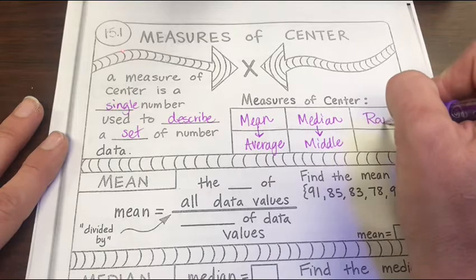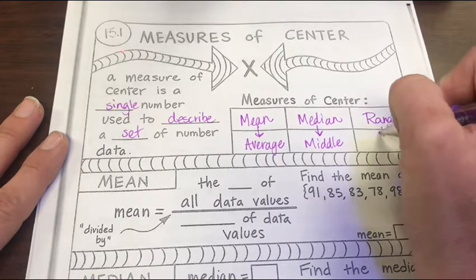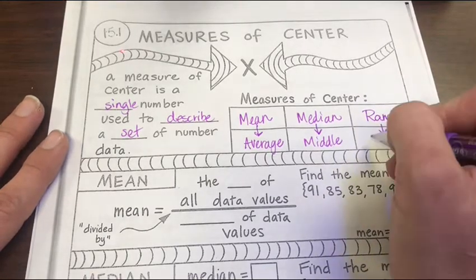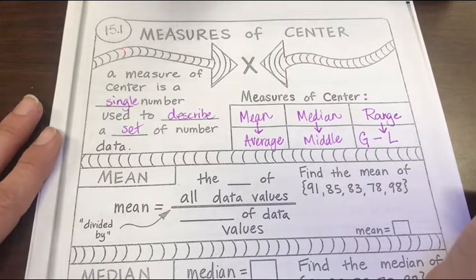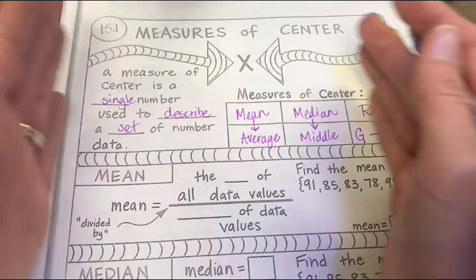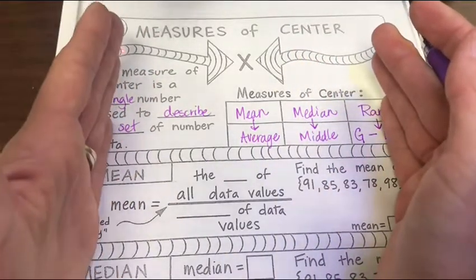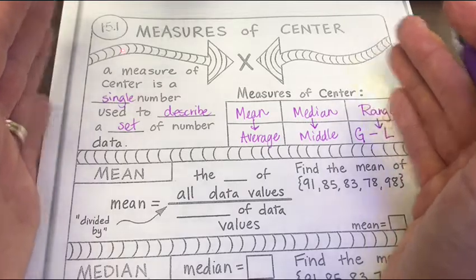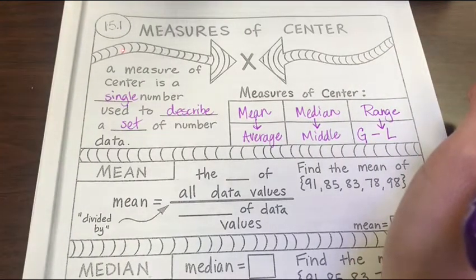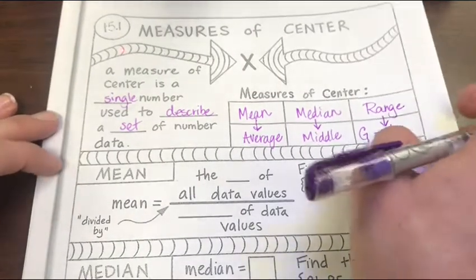Another thing that we find that's considered a measure of center is the range. Okay, the range is your greatest number minus your least number. So it just tells you how far apart on the number line your highest number is from your smallest number. That's all it tells you. It's nothing that you would ever put on a report card or use to describe a set of data like grades.